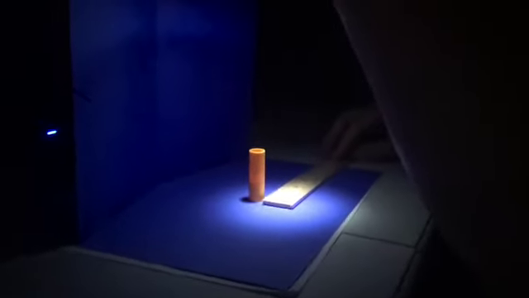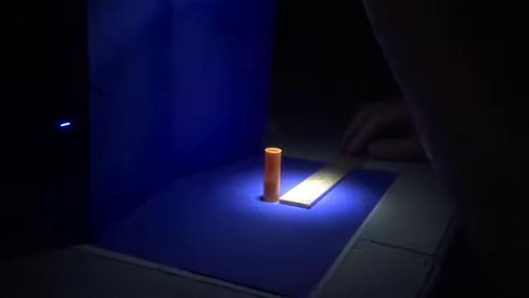So I'm going to flip my ruler around because I know that my shadow appears on the opposite side. I'm going to go to that first mark, and it is kind of hard to see. It's about 3 centimeters. And then we're going to move to the next mark, and it is about 5 centimeters.